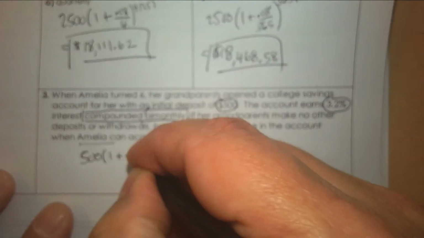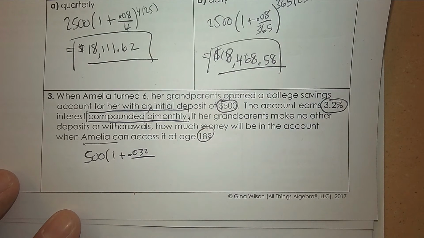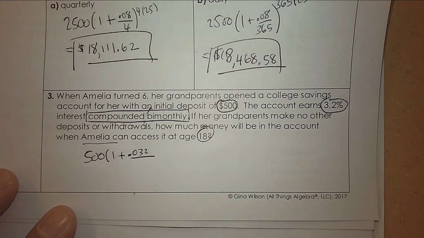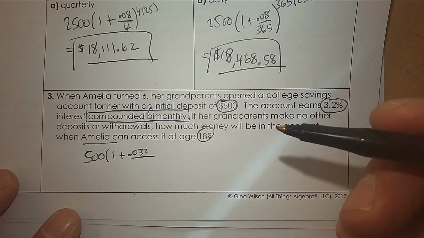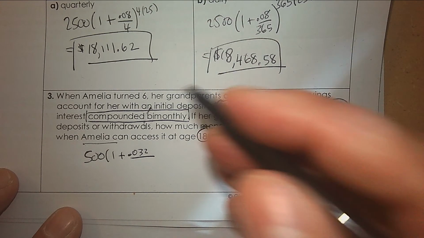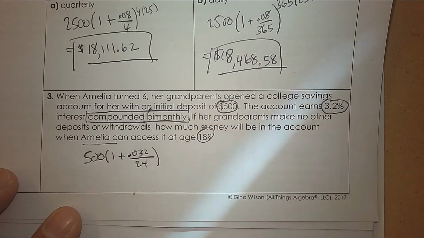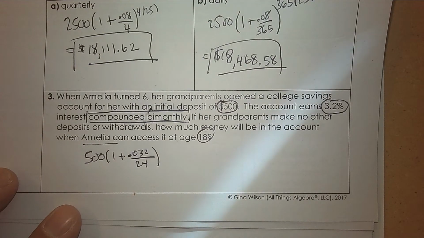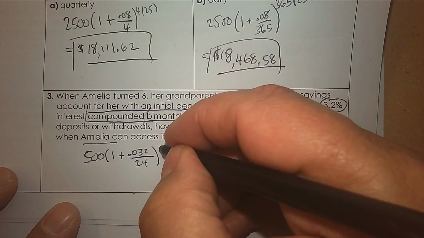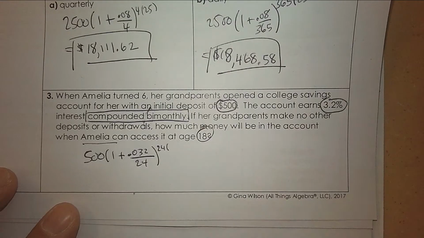So the first trick is, do you know how to change 3.2% to a decimal? Are you comfortable with 0.032? Next, compounded bi-monthly. I just told you that means twice a month. For a whole year, how much is that? So can you see where 24 comes from? 12 months a year, 2 times a month, right? 2 times 12. And then the last part is, how many years?